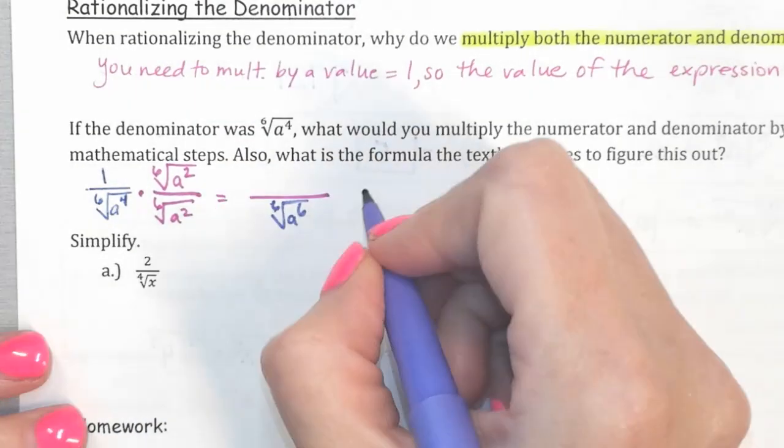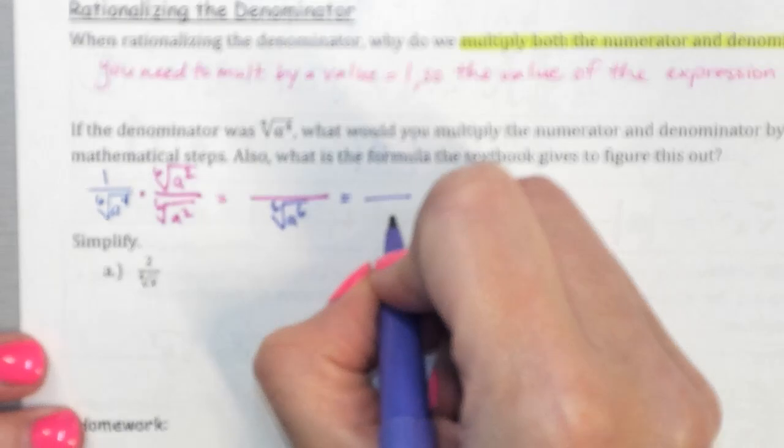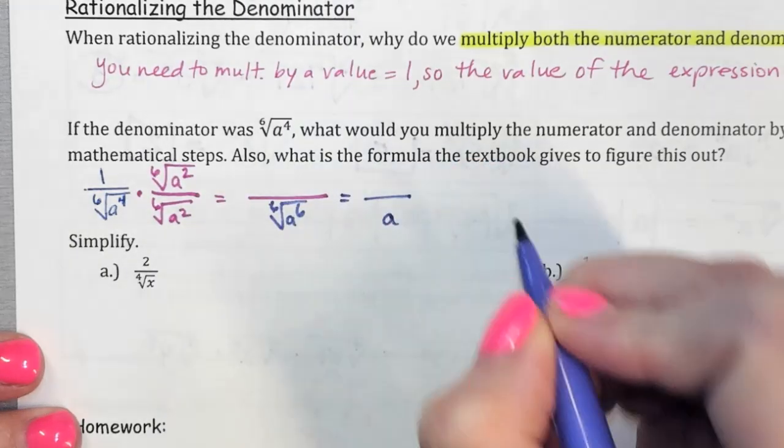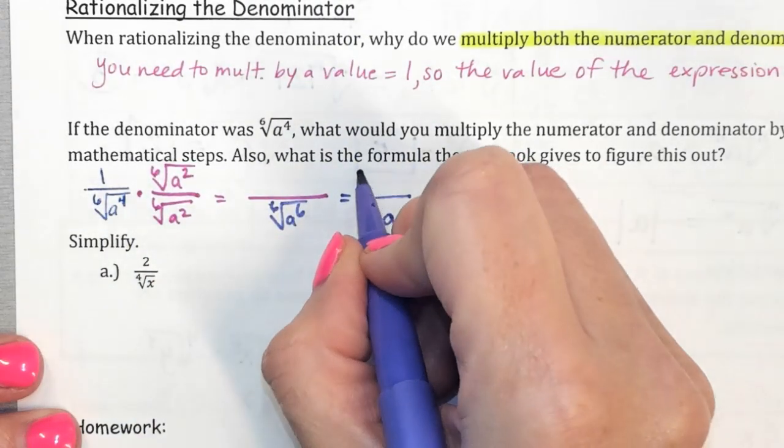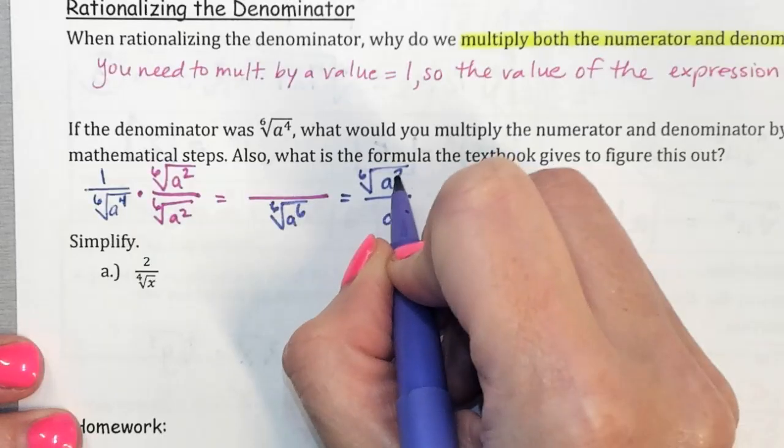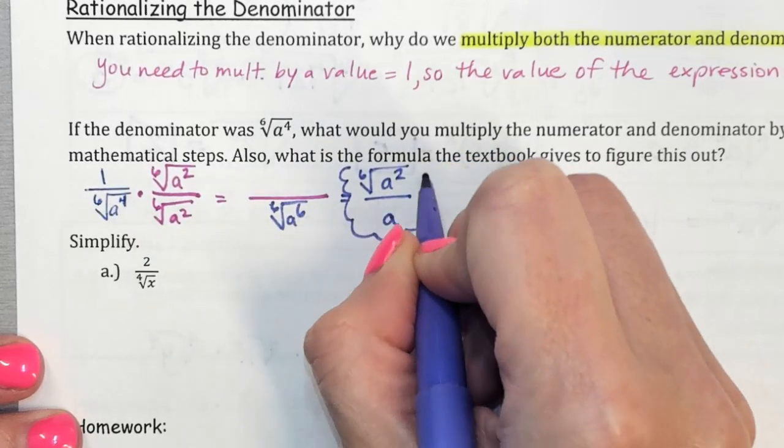And the 6th root of a to the 6th is what? A. Okay, and then 1 times anything is itself. So this is what your final answer will look like.